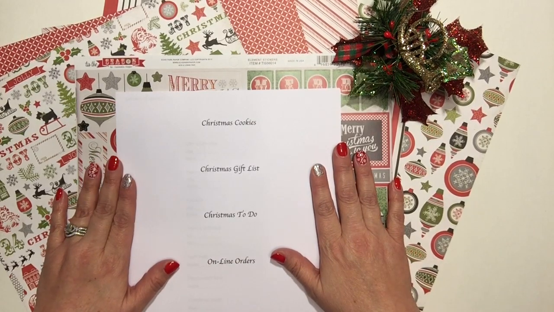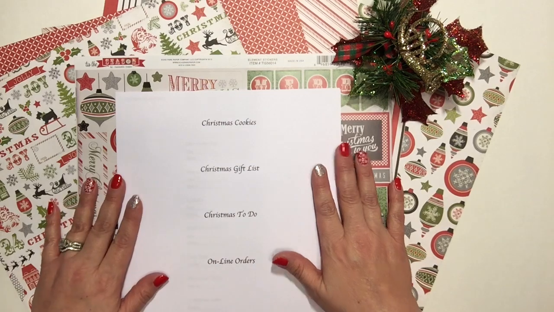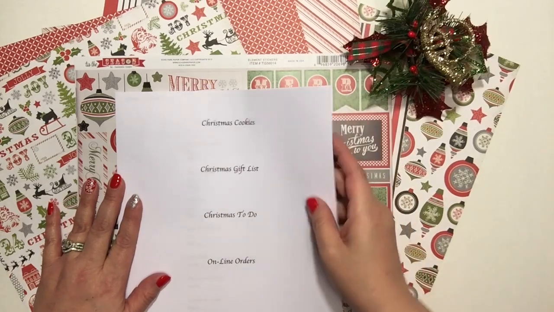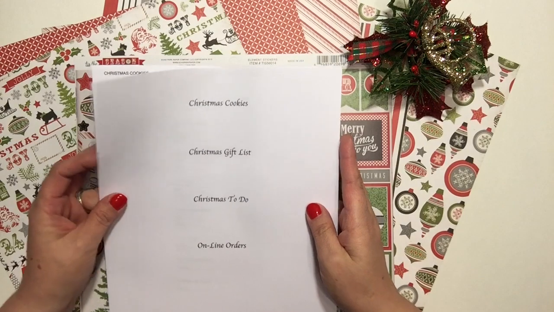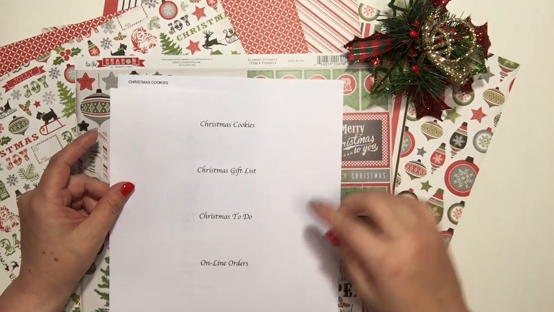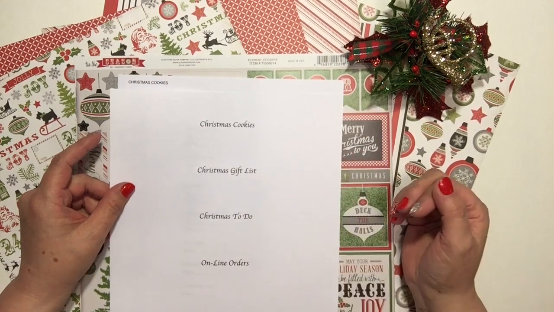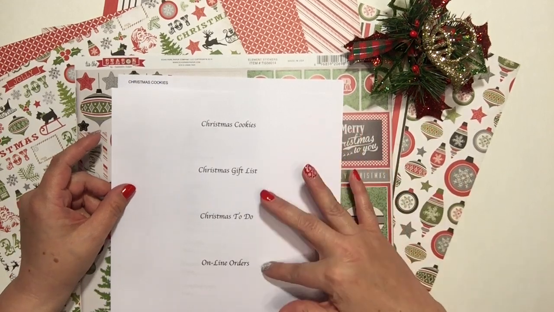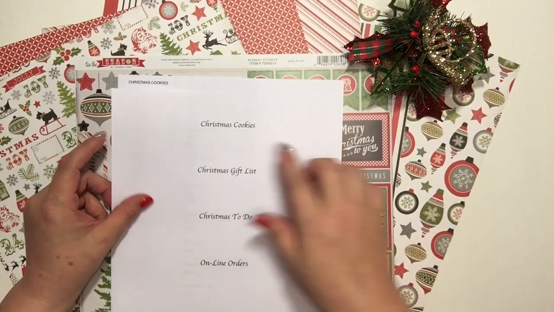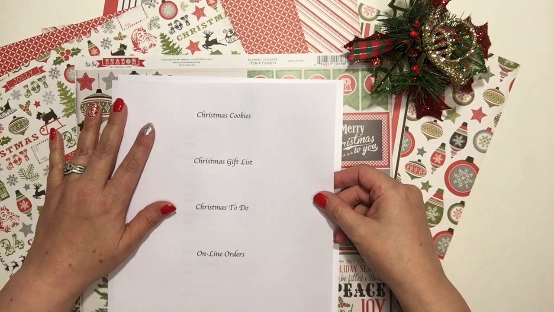I just decided to do my own thing. I found some color paper that I like, and I just made some different things here. I printed these out on the computer, and these are just the topics: Christmas cookies, Christmas gift lists, Christmas to do, and then online orders. So I just printed these up here. I'm going to be trimming these out and then using these as the heading for my paper.